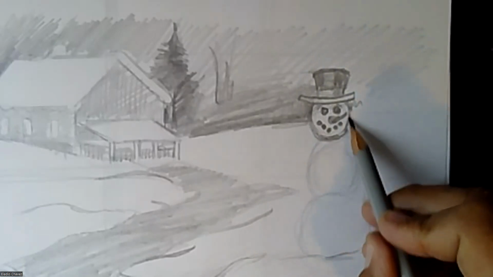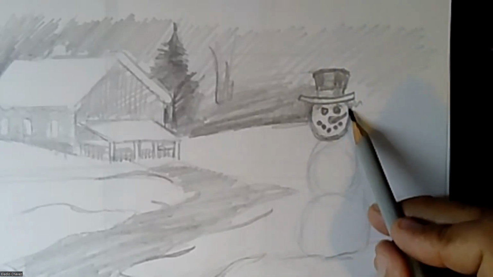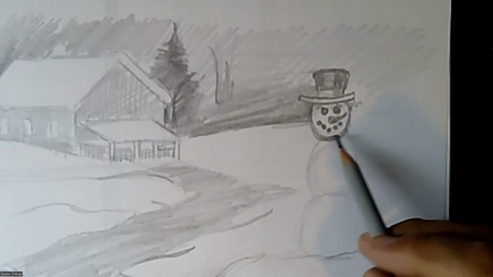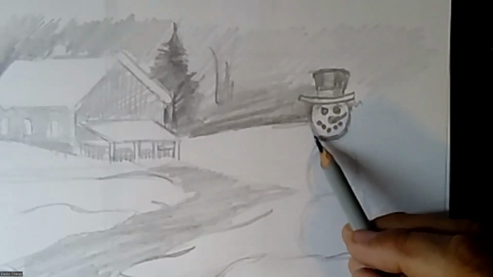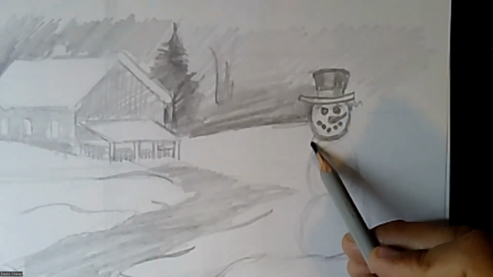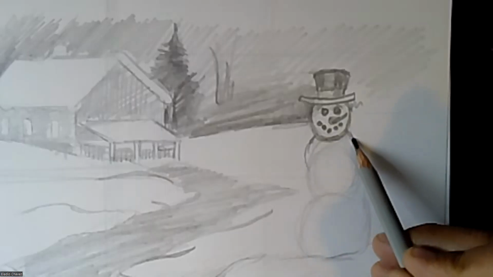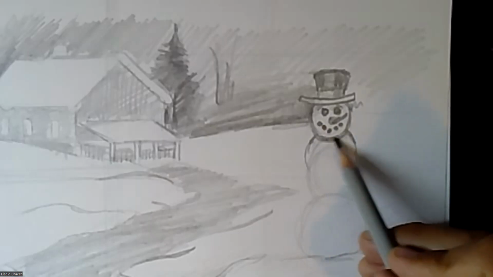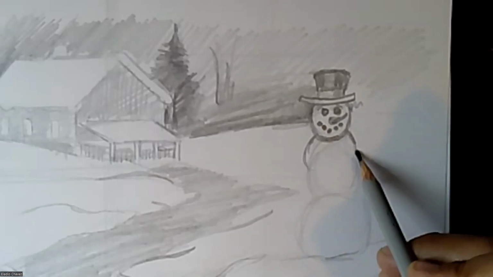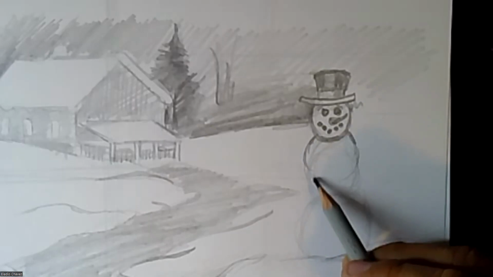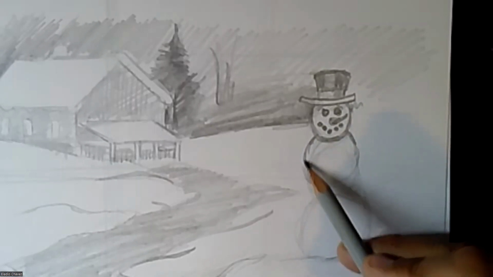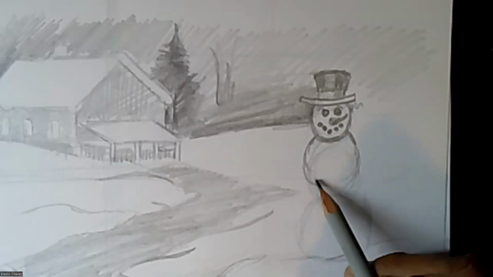Now what's happening here, this is important, is the head is round, but it's overlapping the body. So we have to make sure the body is attached. I'm going to exaggerate a little bit. Here's the head and then the body underneath, the torso. It depends on what you're looking at.